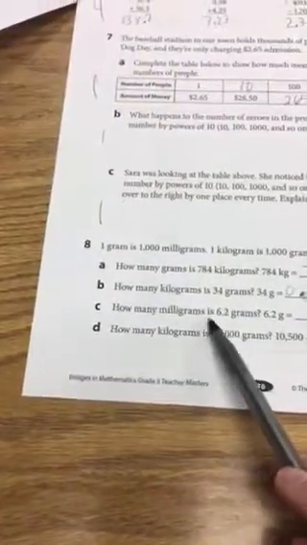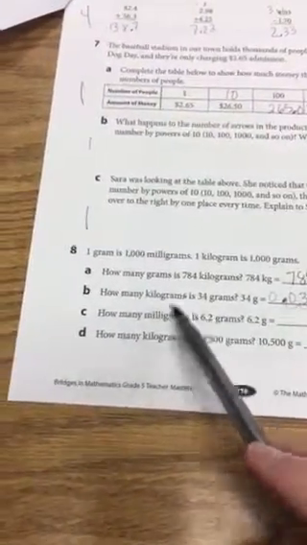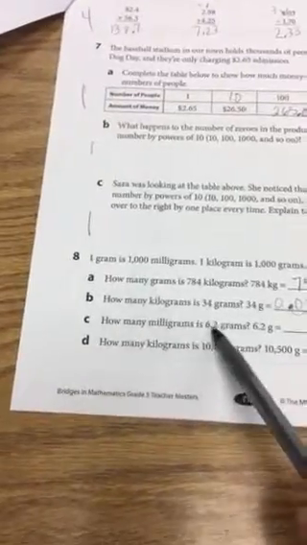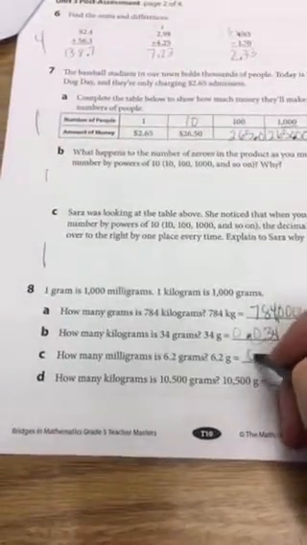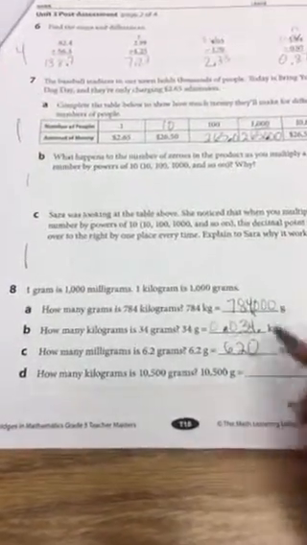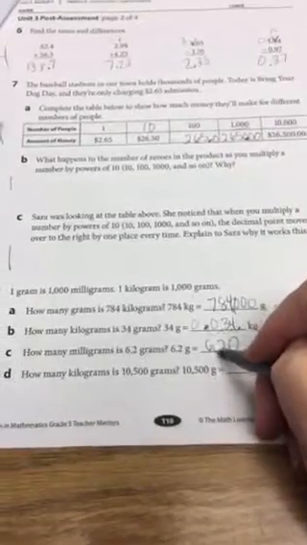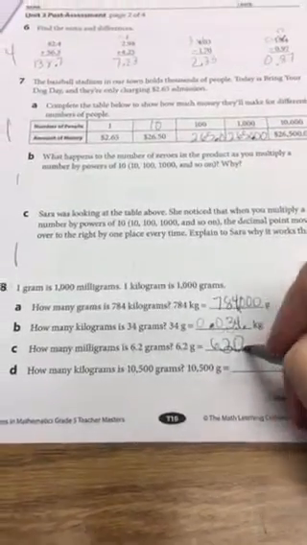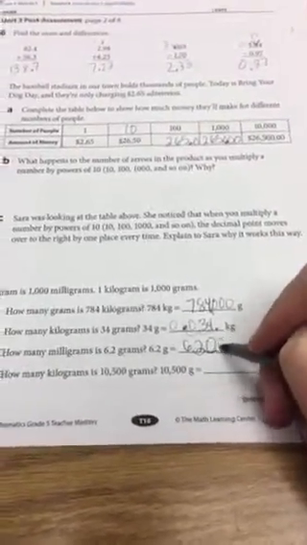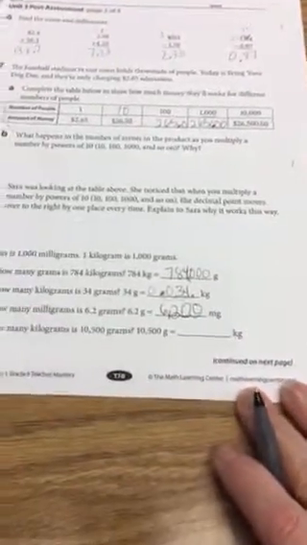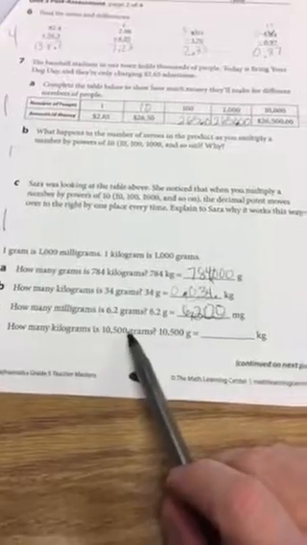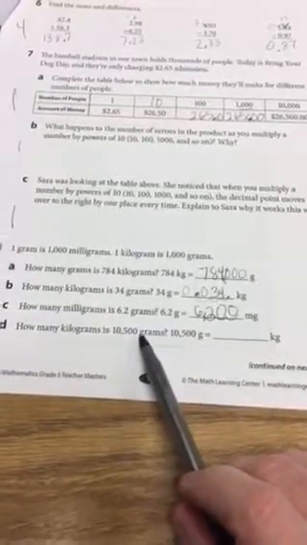How many milligrams in 6.2 grams? Well, 1 gram is 1,000, so I'm going to multiply 6.2 times how many? By 1,000, so 3 zeros. So it's going to move 3 places. 1, 2, 3. So 6,200 milligrams.